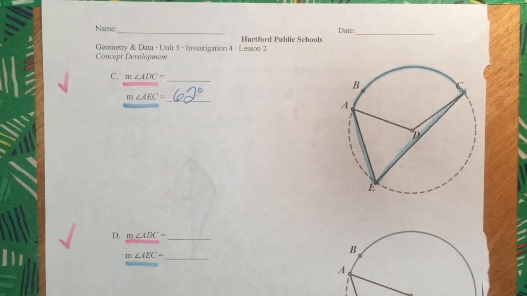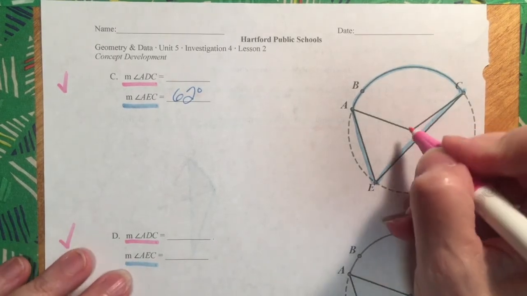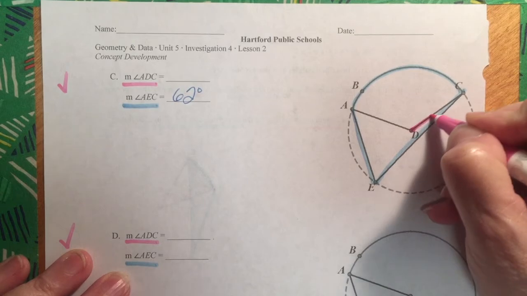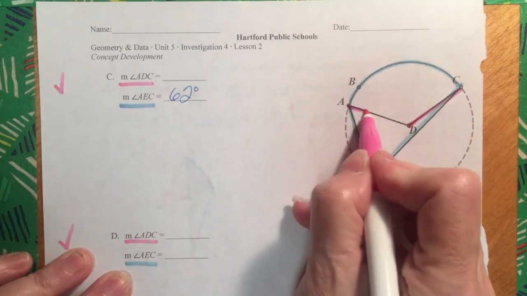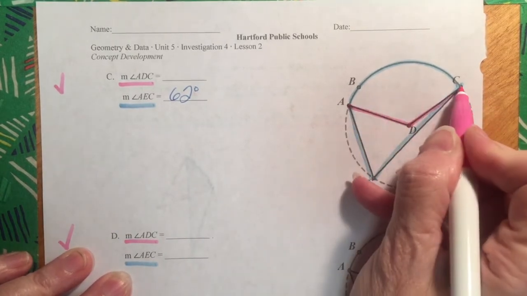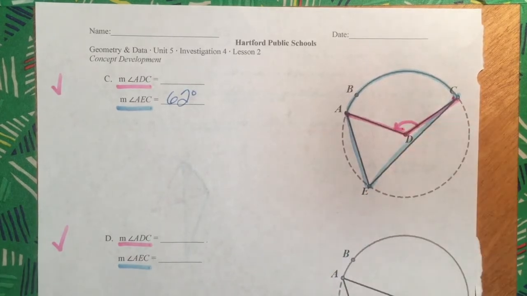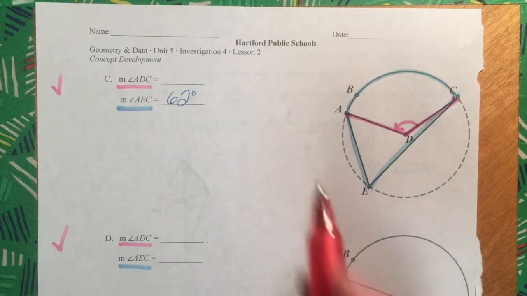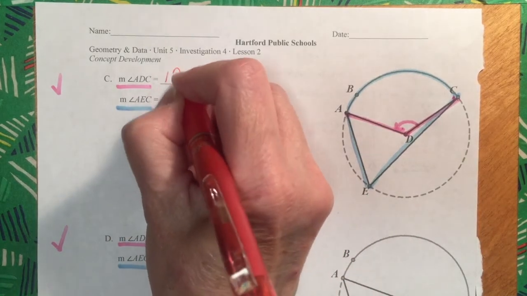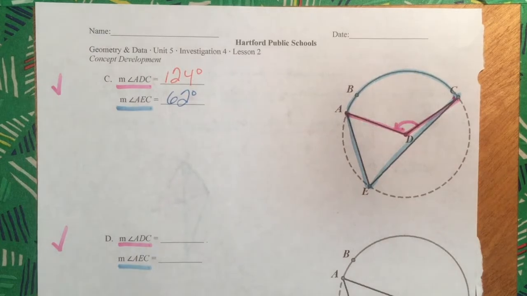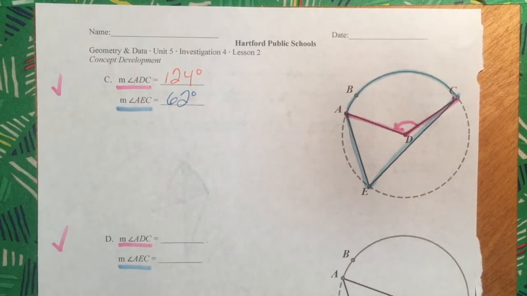And if we look at the central angle that cuts off the same arc from the center, that's going to be the radii that go to those same points. And that angle is going to be twice as big as the inscribed. So it's going to be 124 degrees, okay? So if you know one, you know the other one because it's either half or double, right?